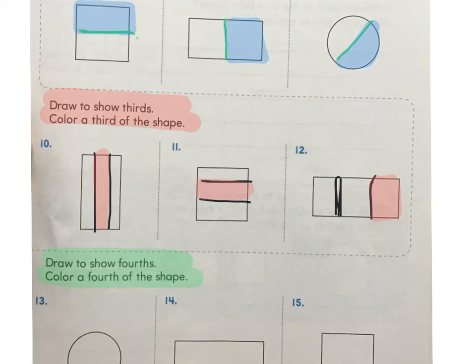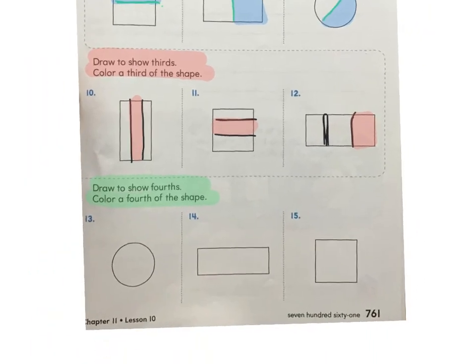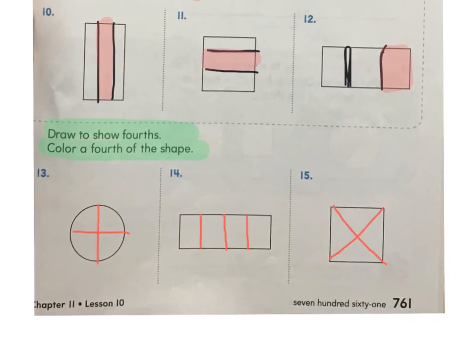Now let's check out numbers 13, 14, and 15. To divide them into fourths, I drew my lines this way, and I colored them in this way.